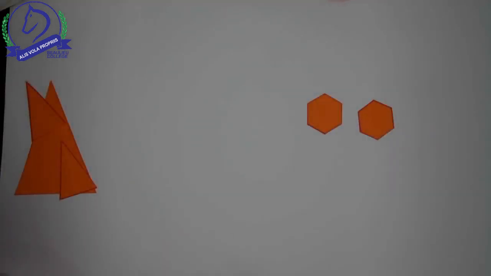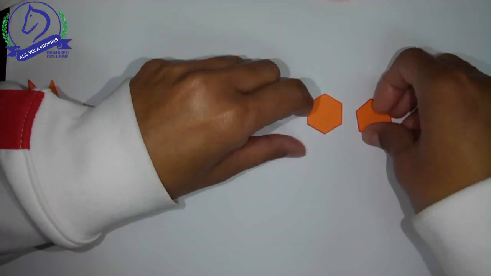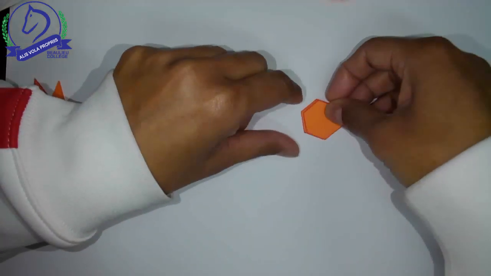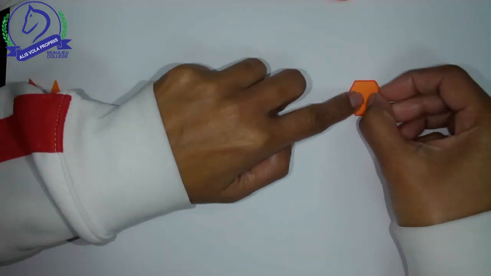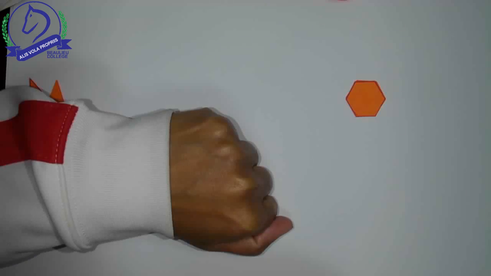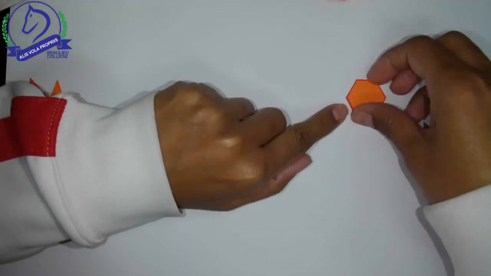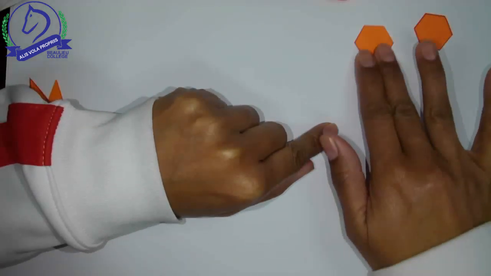Let's get another shape. How about this? So here we have two hexagons. They look like they are the same size. So let's place them on each other. Do they map onto each other exactly? Yes, they do. So that means they are the same size and the same shape, which makes them congruent.